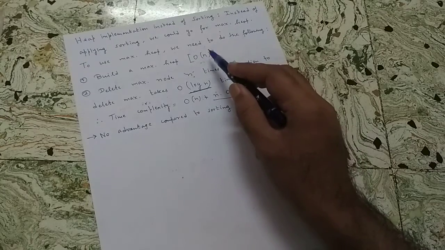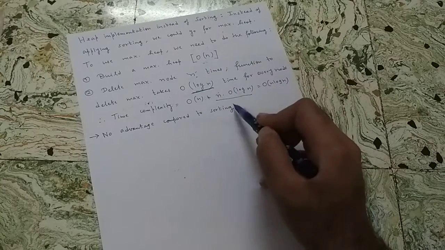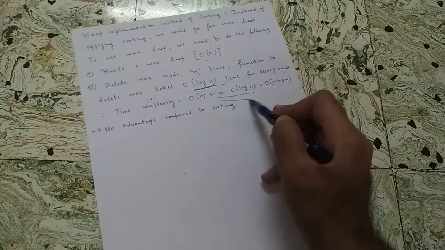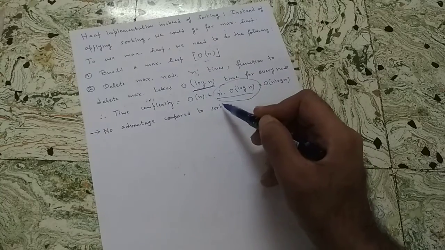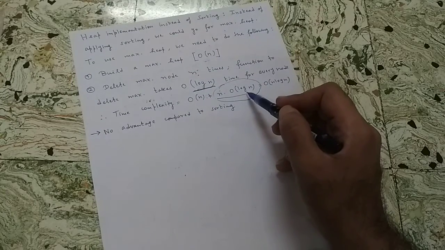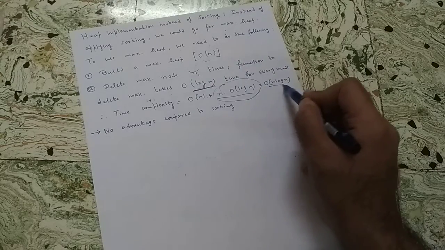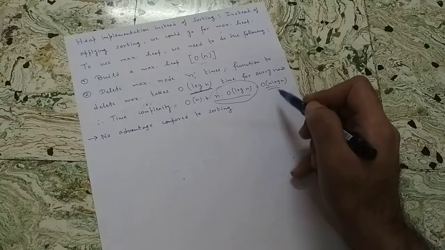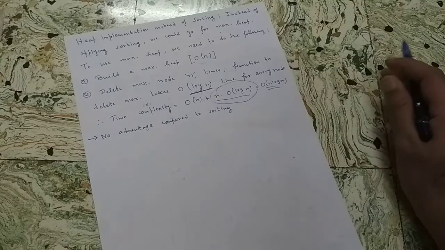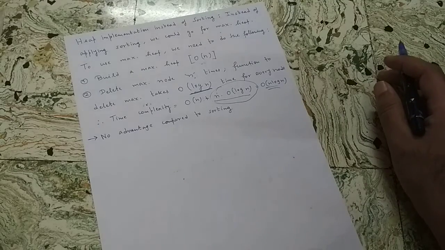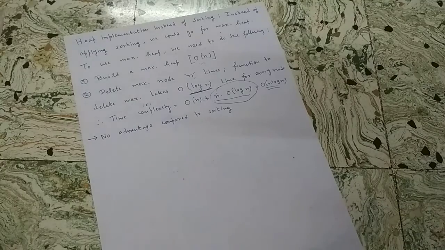And now if you take these two key operations and if you sum it up, you find that n log n is the leading term. That is why the time complexity in this case, instead of sorting, if we build a heap, in that case as well, the time complexity will be order of n log n. So as such, we can see that there is no advantage compared to sorting if we apply the heap approach. So this was all about greedy knapsack.